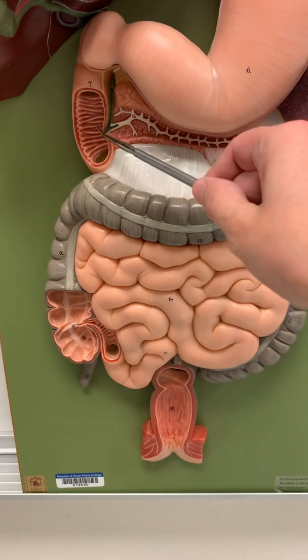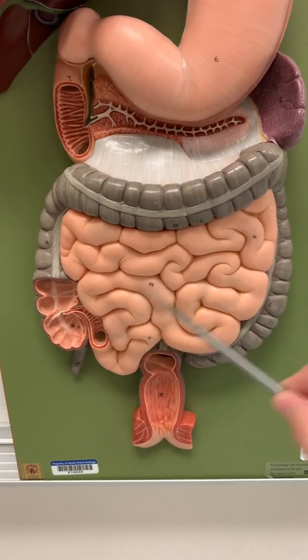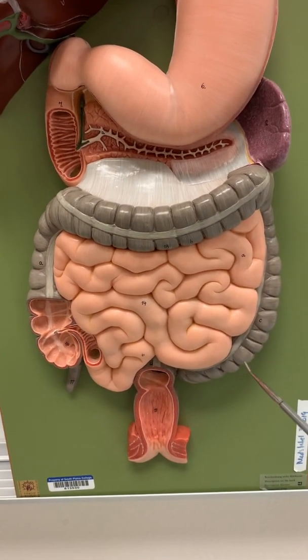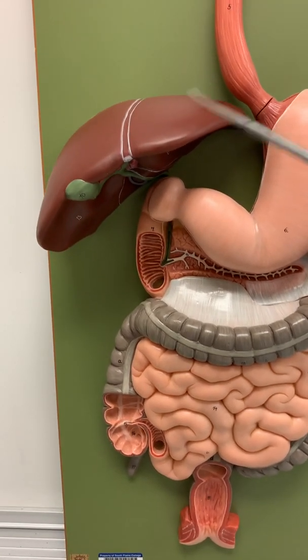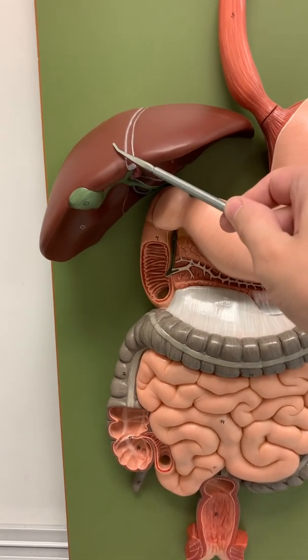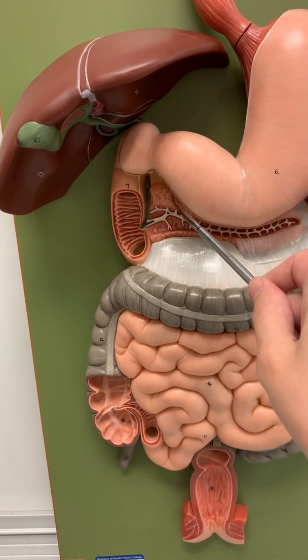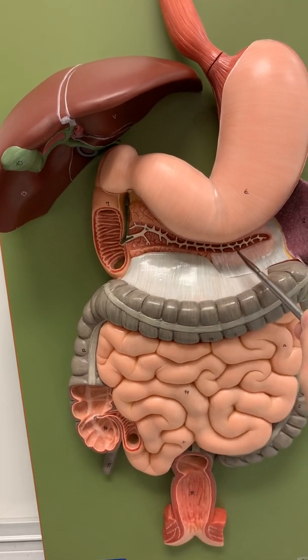So we'll talk about the different parts of the intestines. This is all the small intestine through here. And then you have your large intestine wrapping around through here till we end out the other side. Then on the right, you're going to have the liver tucked underneath. You have the gallbladder. And then underneath the stomach over here, this is the pancreas through there.